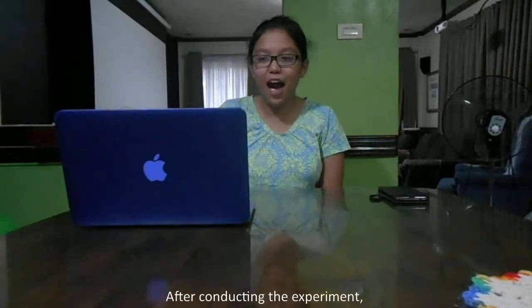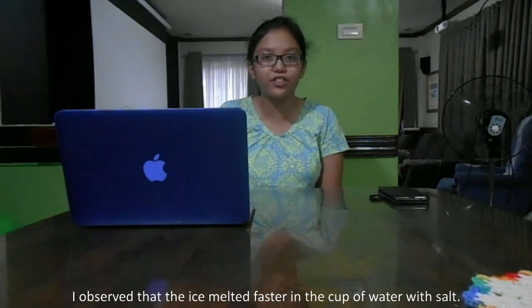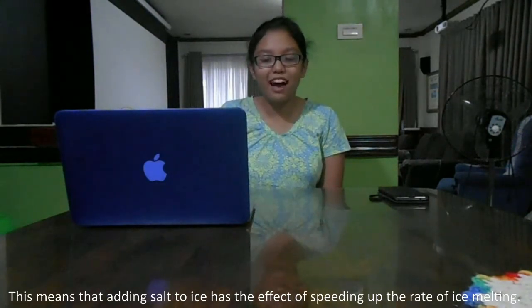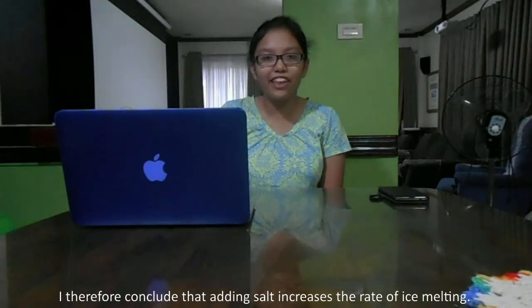Conducting the experiment, I observed that the ice melted faster in the cup of water with the salt. This means that adding salt to ice has the effect of speeding up its melting. I therefore conclude that adding salt increases the rate of ice melting.